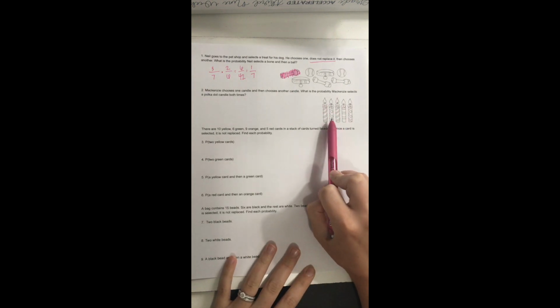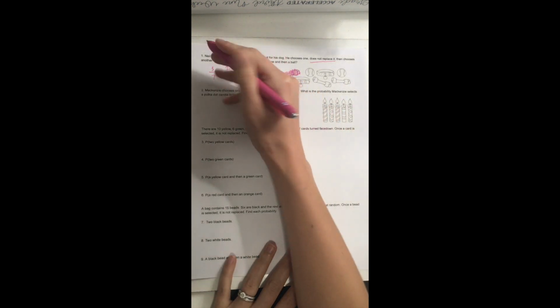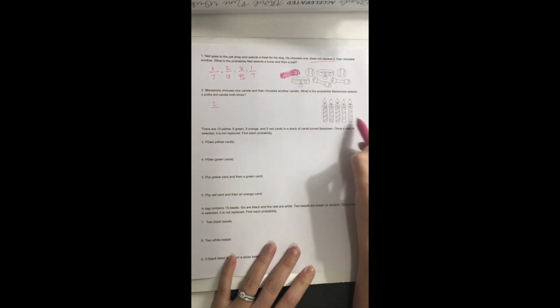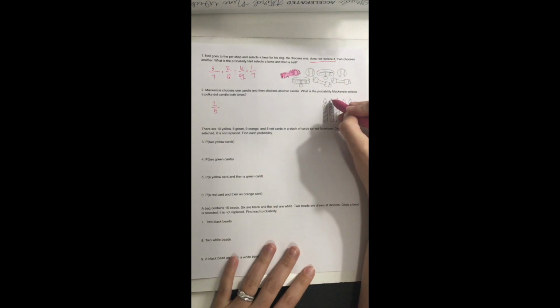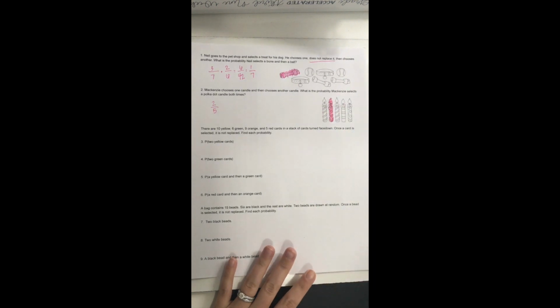were given at the beginning. So we have 2 polka dot candles out of 5. But again, it does not say she replaces it. So we have to assume that she takes out the polka dot candle that she chose first. We have to assume that she takes that out and it is gone.